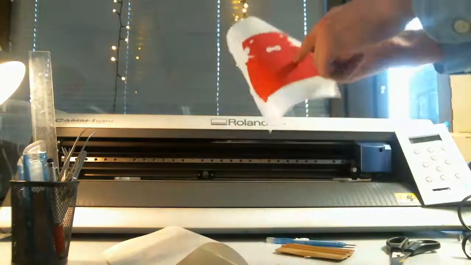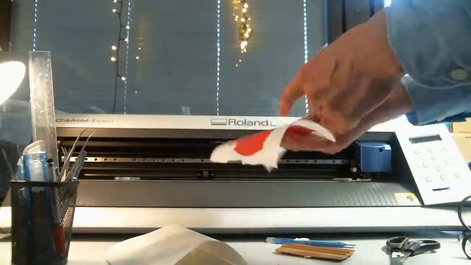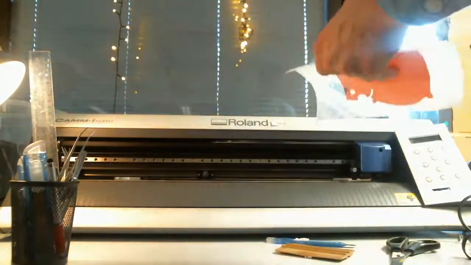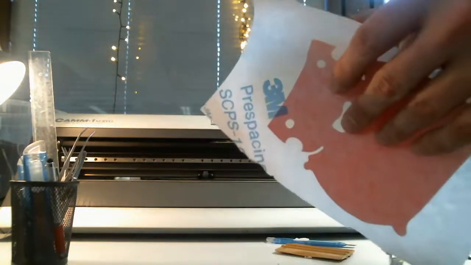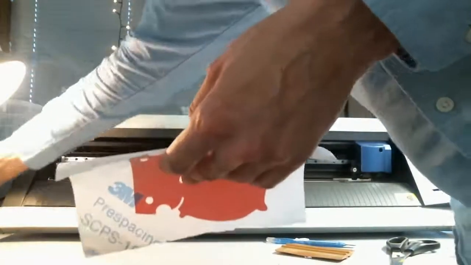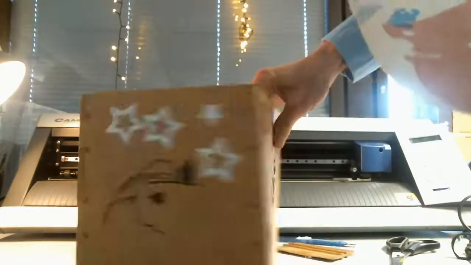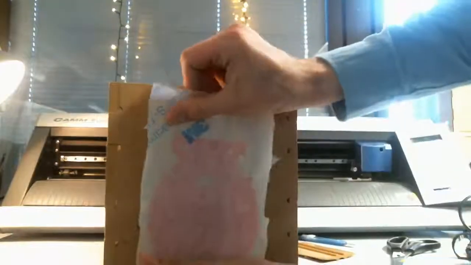Now the sticker is with its sticky side up, and you can apply it to your laptop. Where's the laptop? Let's say this trash box, on this side, like so.